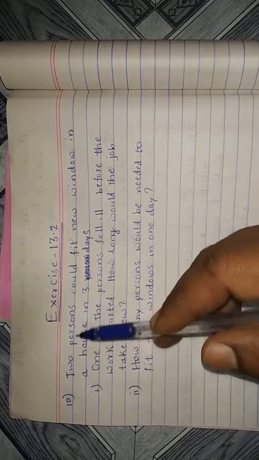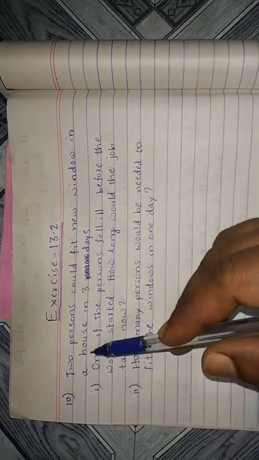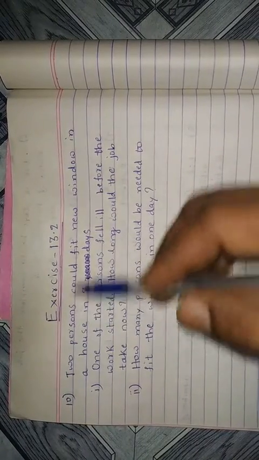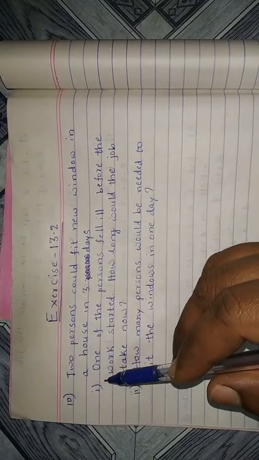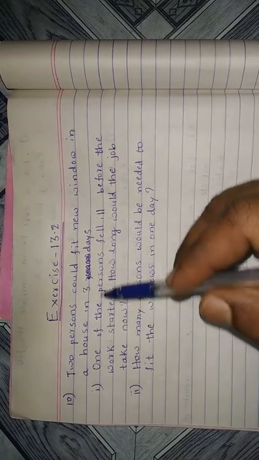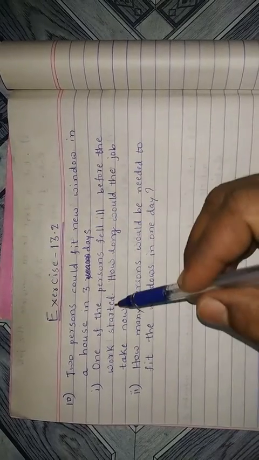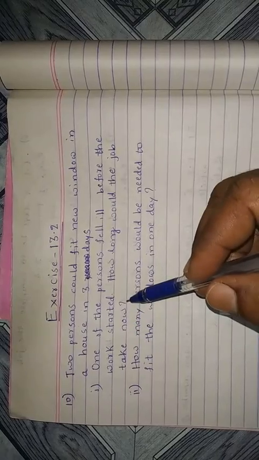Yesterday we discussed the problems of exercise 13.2 up to the 9th, and today I am going to teach you the 10th question. So what does it contain? All of you see here. Two persons could fit a new window in a house in 3 days. It means two persons fit a new window in 3 days. And what is the first question? One of the persons fell ill before the work started. How long would the job take now?